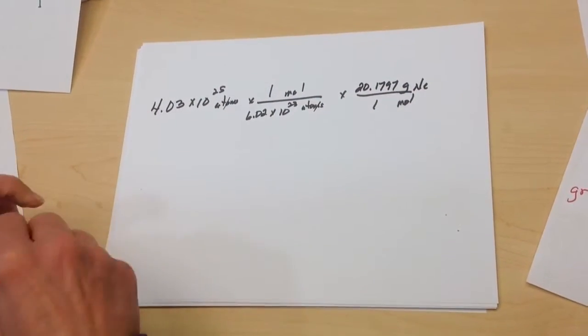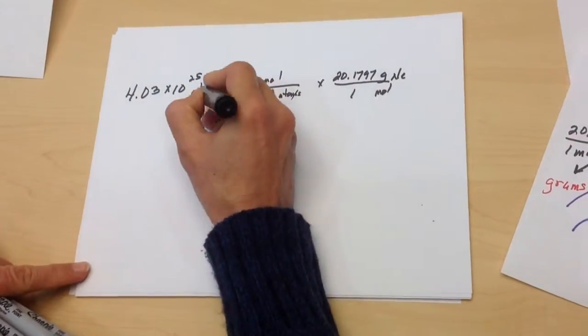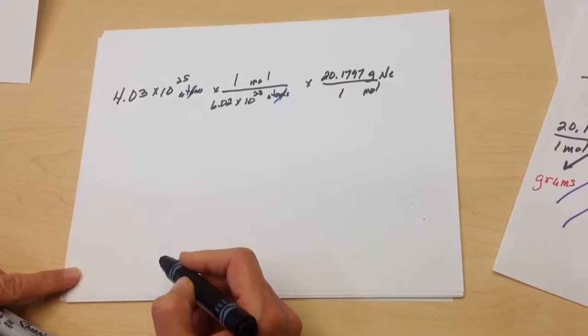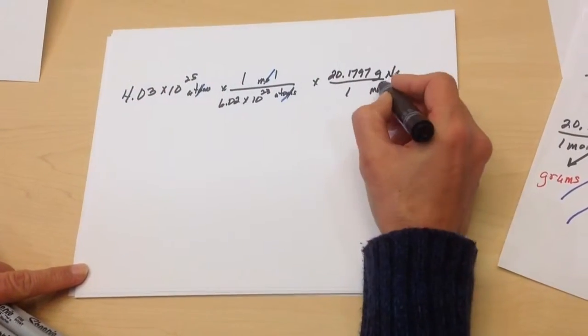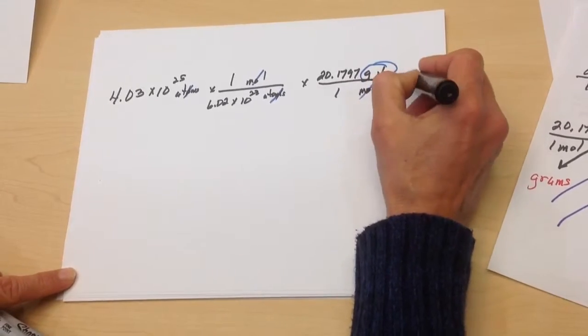Now let me check and make sure I have everything set up right. Here I have atoms to atoms cancels. Atoms over atoms goes to 1. Moles over moles goes to 1. And I'm left with grams. I want my answer in grams, so I have everything set up right.